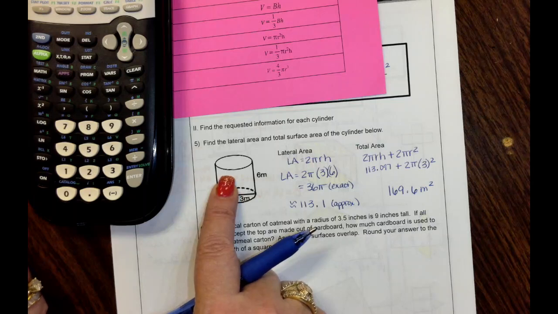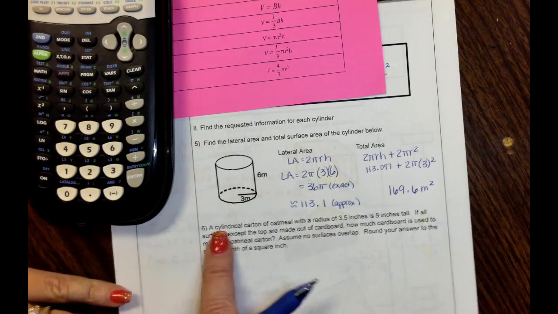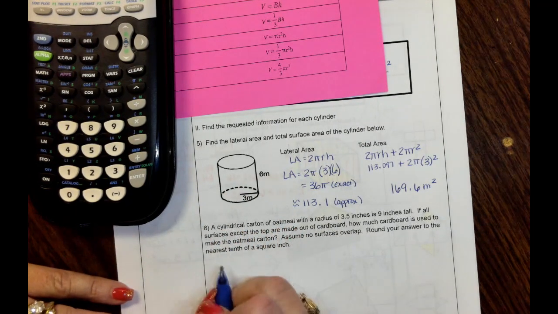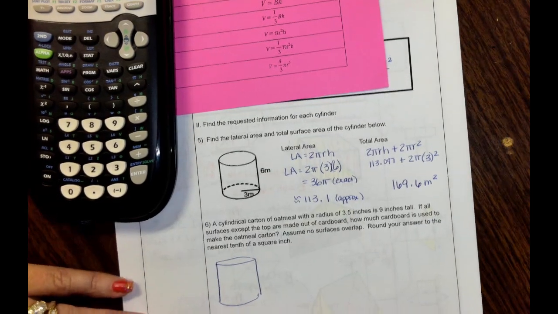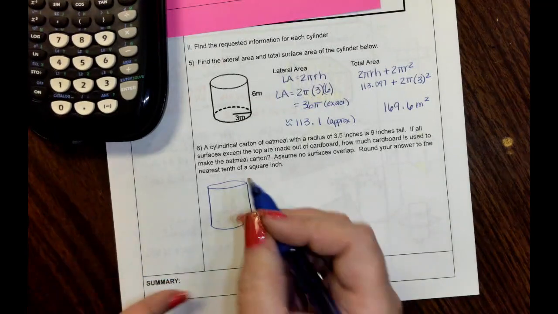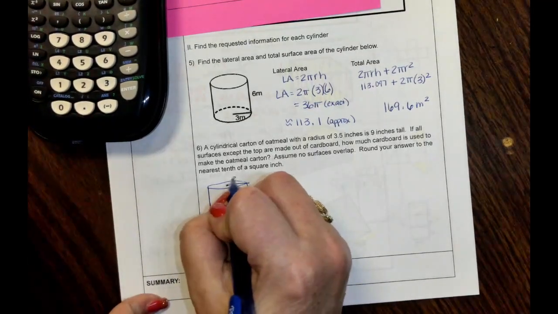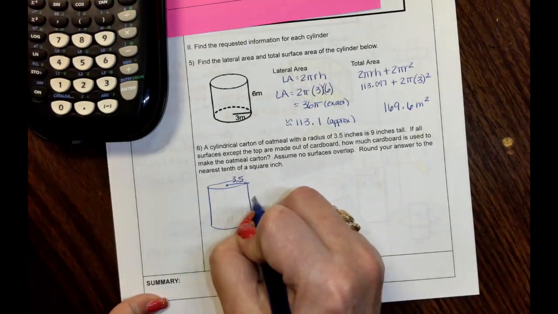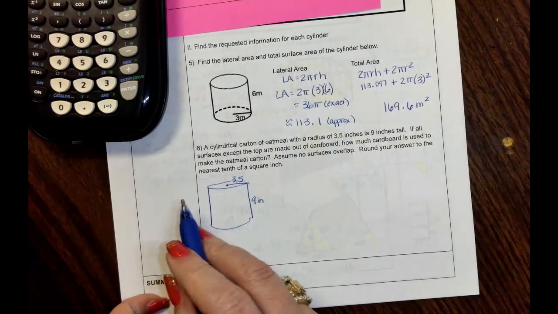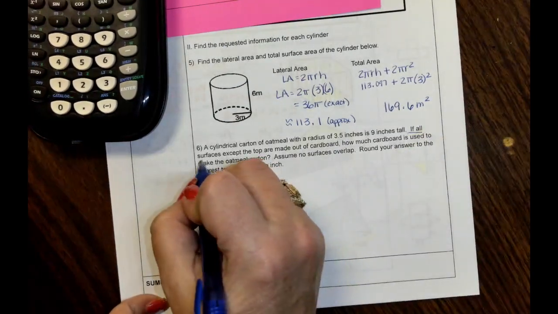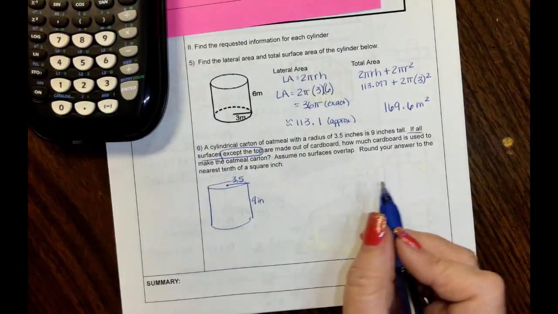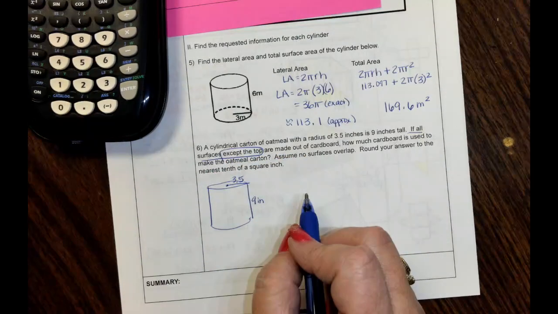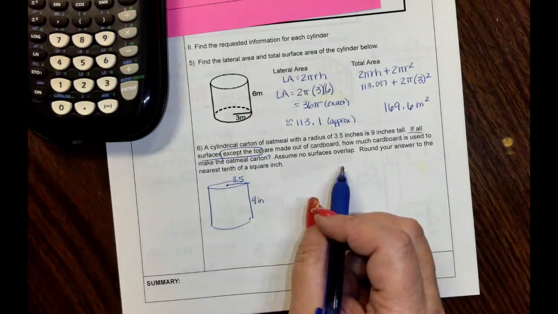Okay? A cylindrical carton of oatmeal. So as soon as you read that, you might want to draw something, right? A cylindrical carton of oatmeal has a radius of 3.5 inches and is 9 inches tall. If all surfaces except the top are made out of cardboard, how much cardboard is used to make the oatmeal carton? Assume no surfaces overlap. Round your answer to the nearest tenth of a square inch.